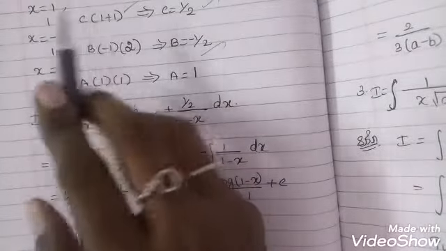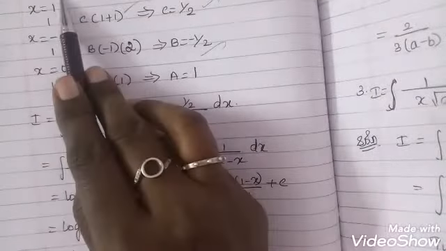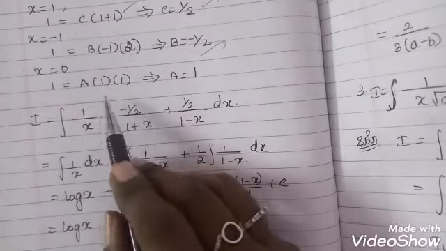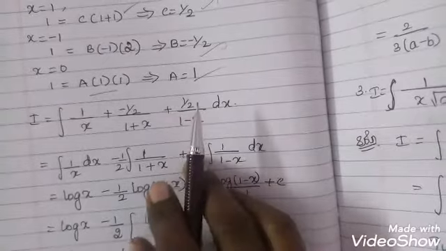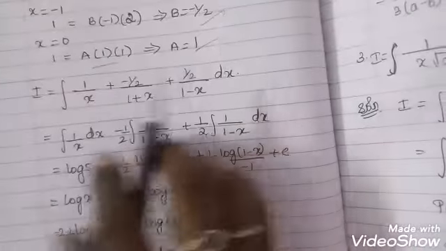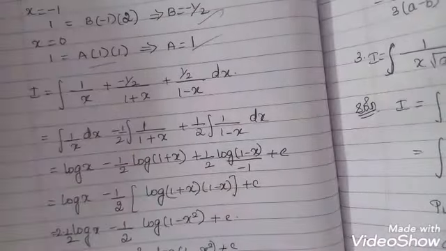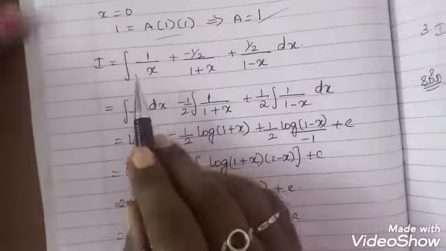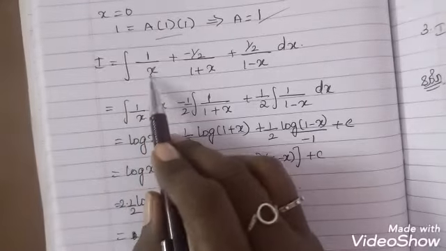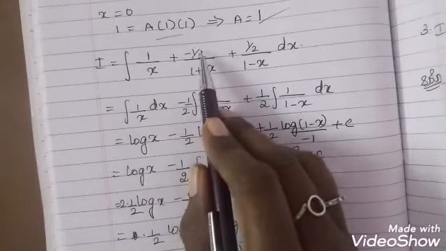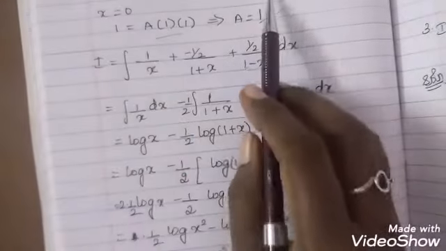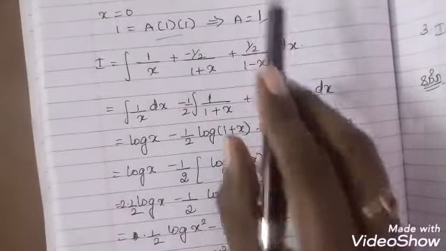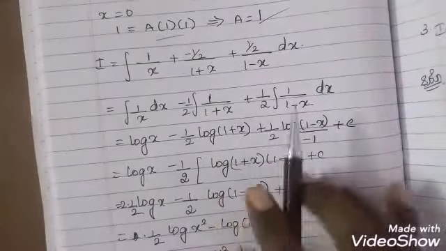Now put x is equal to 0. What will I get? 1 is equal to a into 1 plus 0 into 1 minus 0, which is nothing but a. So a is equal to 1. So when I substitute it in this integrand, I is equal to the integral of 1 by x dx plus, b is equal to minus 1 by 2, 1 by 1 plus x, plus c, which is 1 by 2, by 1 minus x dx.